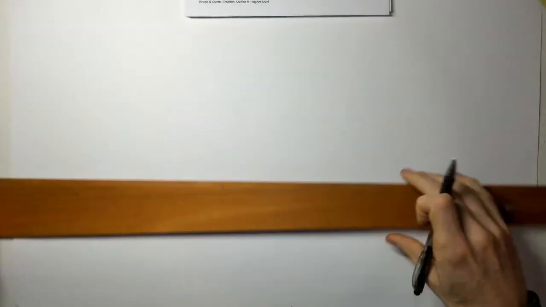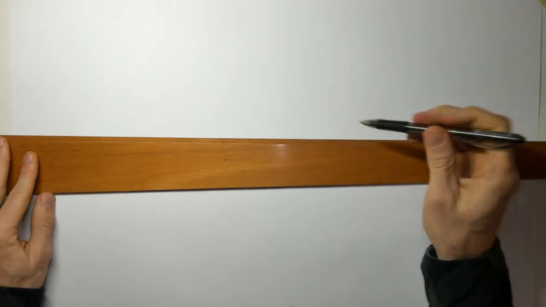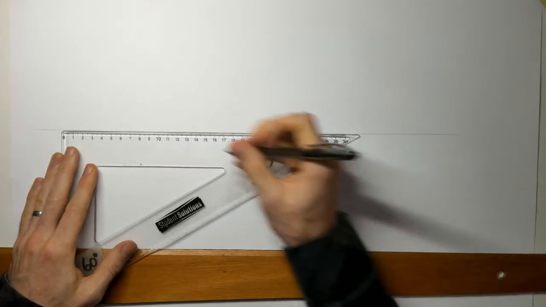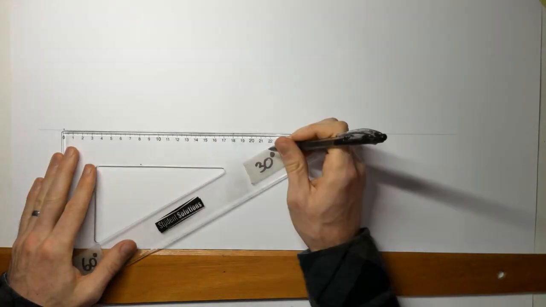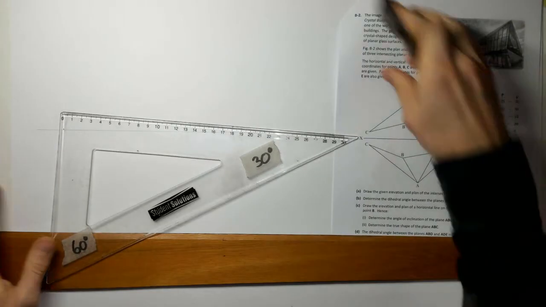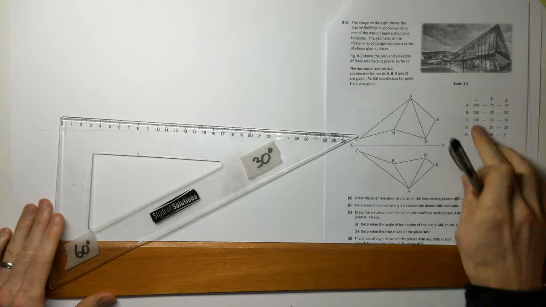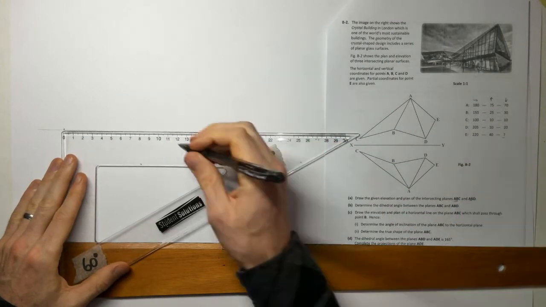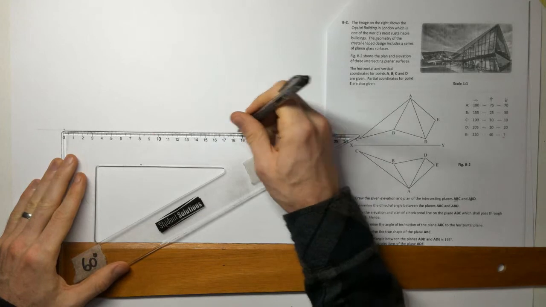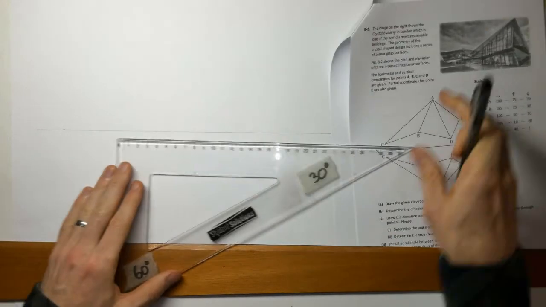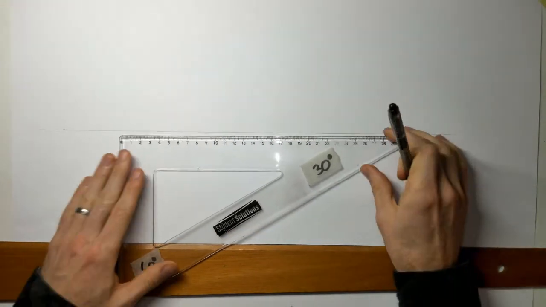I'll just draw my XY line here first. And I'm going to measure, starting right there, what distances they have given us. So we'll start with our measurements from left to right, like this way. So 180. Actually, I might even come in a little bit further, to keep it more centered on the page.